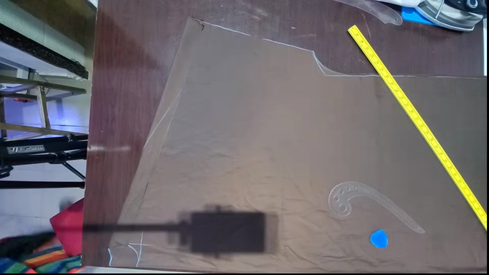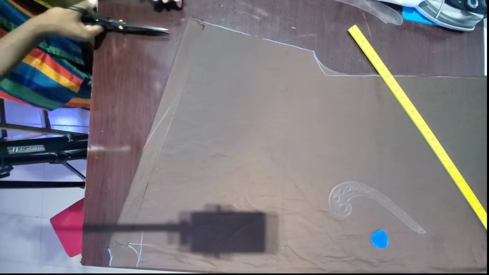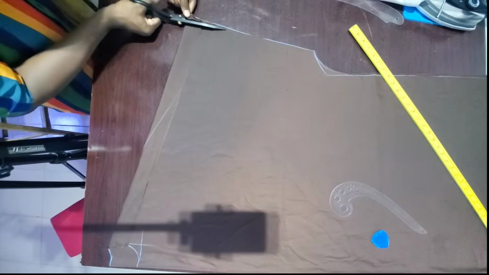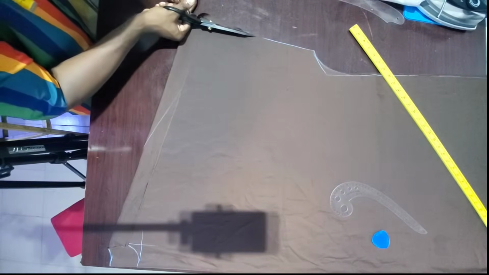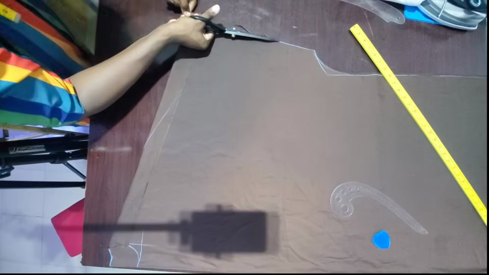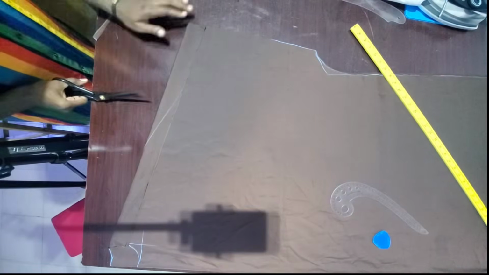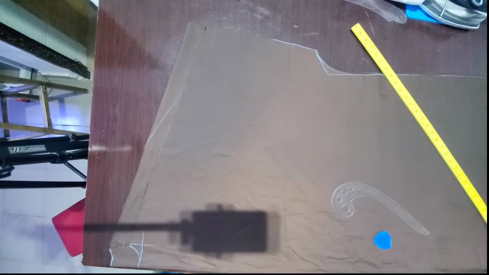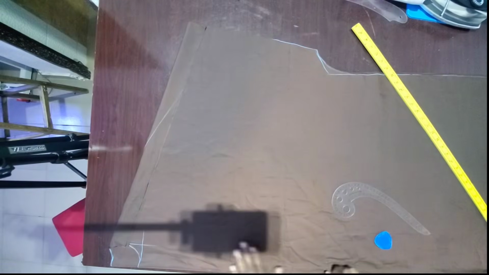And then at the armhole region, you can now trim out this, just a little cut to maintain uniformity at this point, so that when joining, it will not be an issue for you. So this is how you draft the front and the back panel of the Maxi Danshiki.